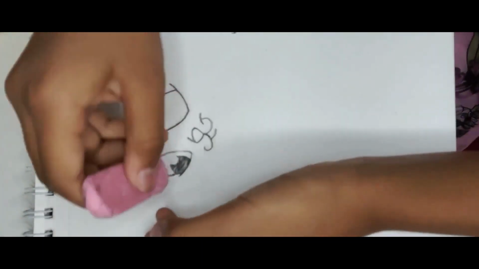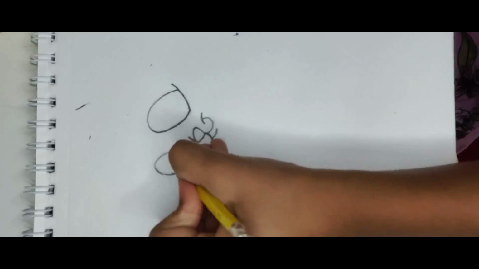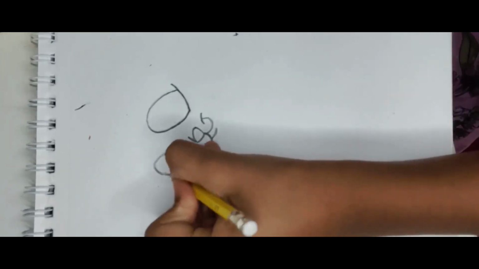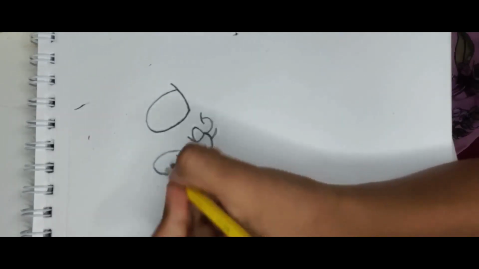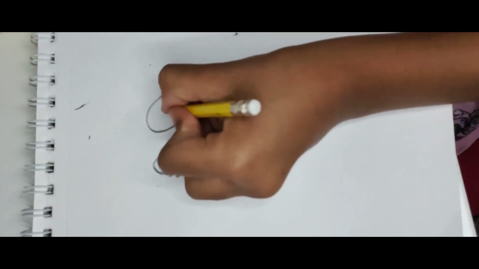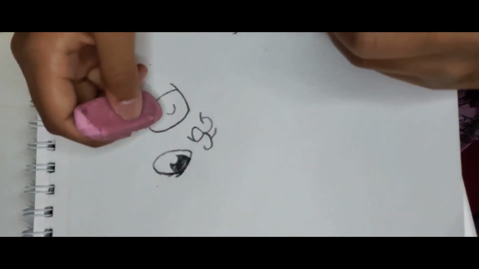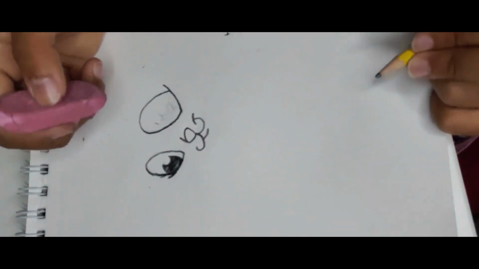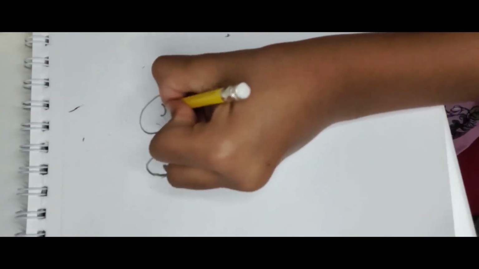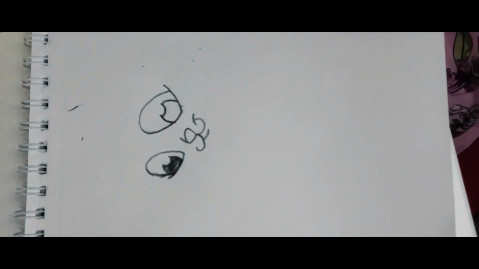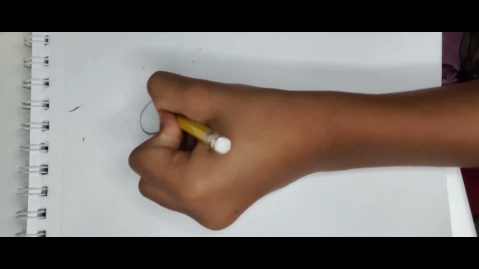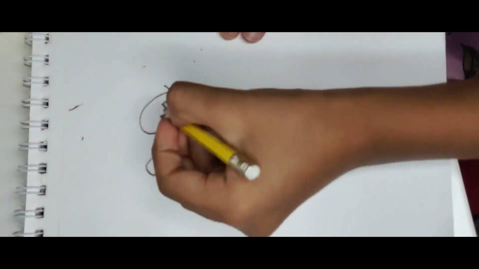And now, we're gonna put one curve there. Erase this. And draw another curve like we did in the other eye. We'll color this in too.